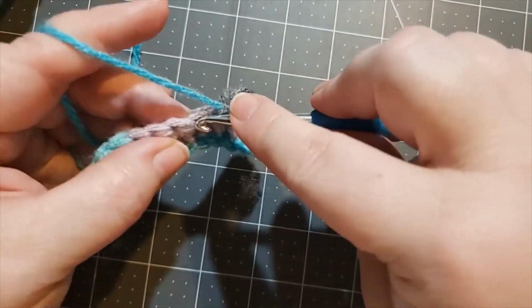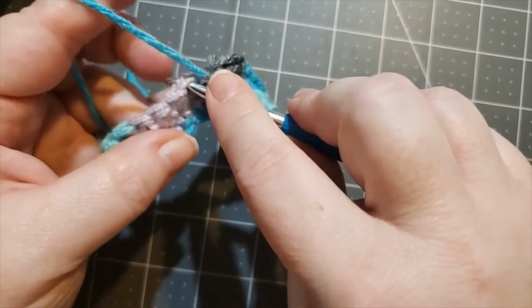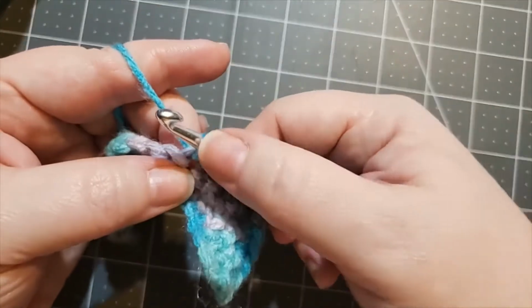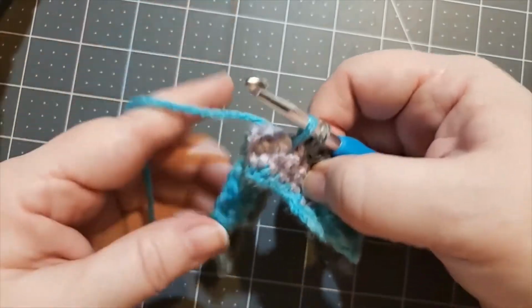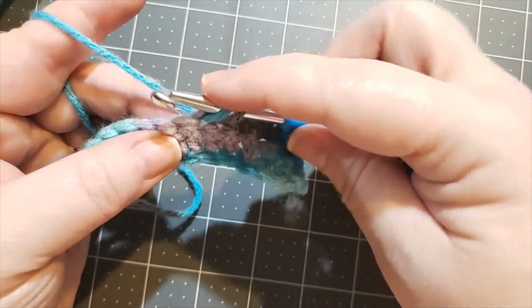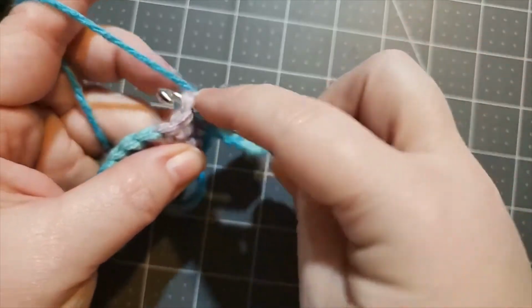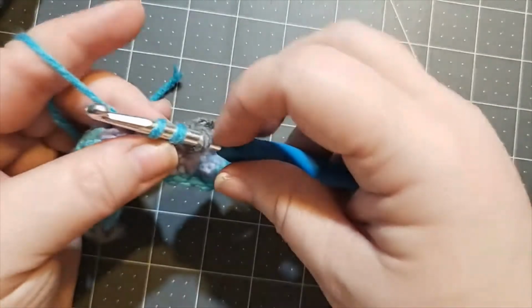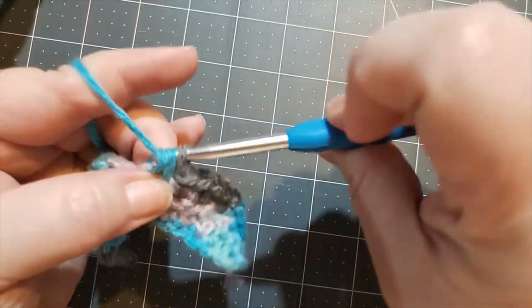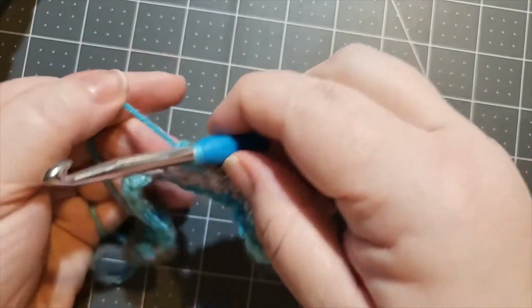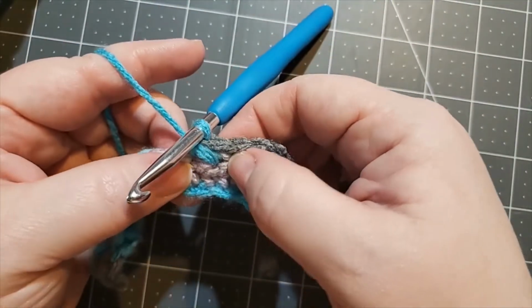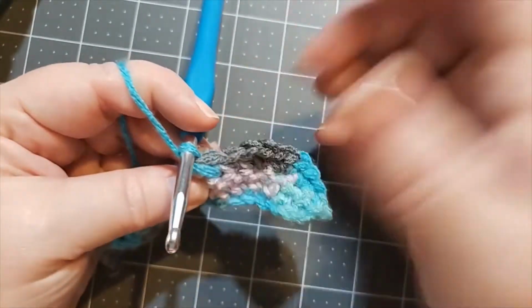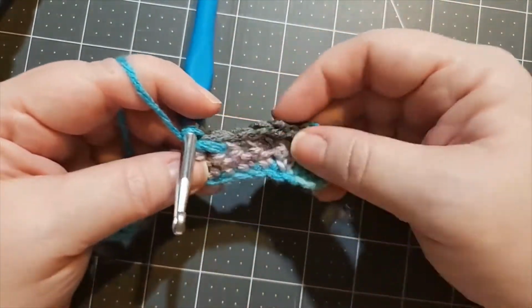So I'm going to start my decrease single crochet just like I would a regular single crochet. Under the stitch, hook the yarn, pull up. I have 2 loops. Then I go into the next stitch like I'm making a single crochet, hook the yarn, pull up. I have 3 loops. I hook the yarn and pull through all 3 loops. What I've done is taken these 2 stitches from the previous row and combined them to make 1 stitch in this row. So I'm taking away a stitch from the total number in the row.